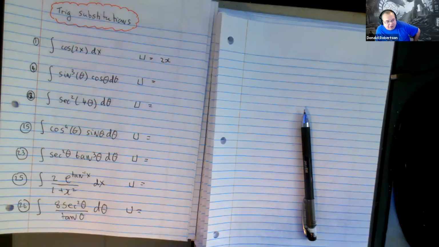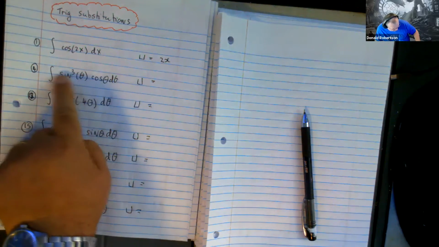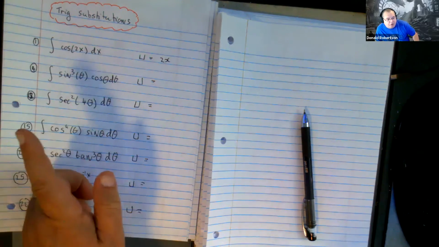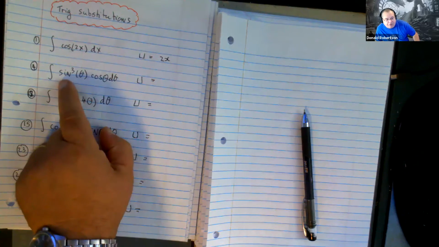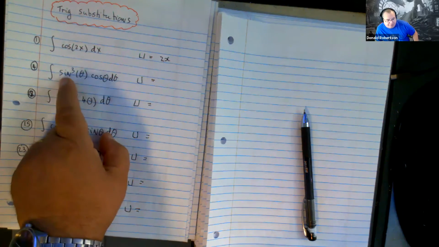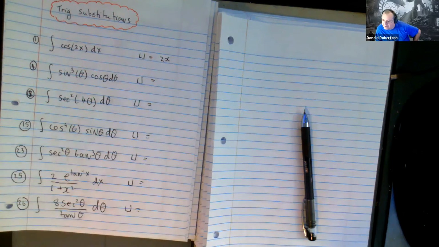Now, be careful here. Whenever you get a combination of sines and cosines, like question 4 and question 15 from the homework, there's a very good chance that one or both of these will have powers. There is a correct U-sub in these situations, and there is a wrong one.